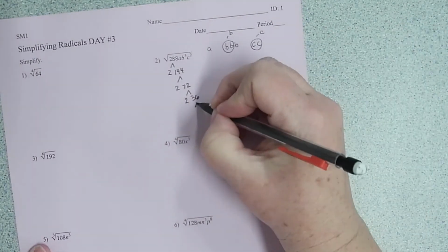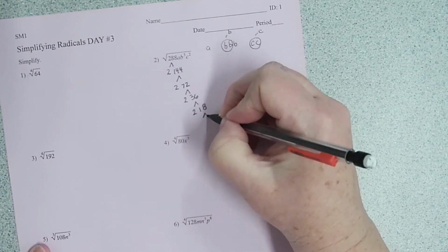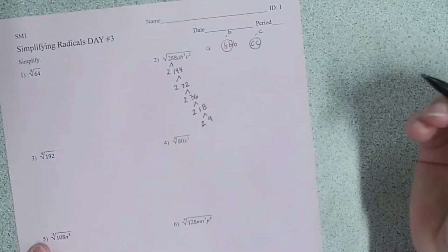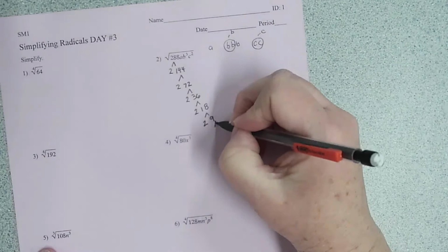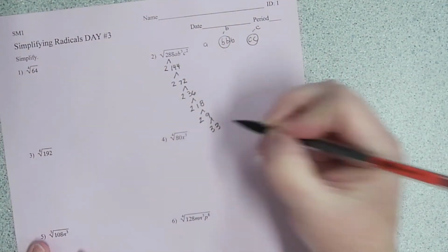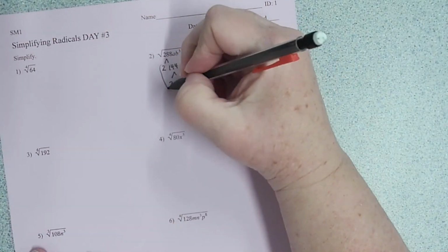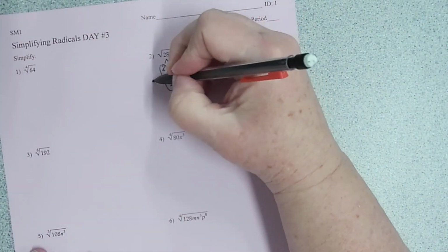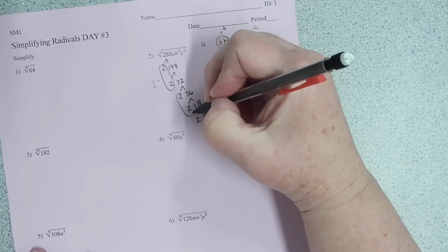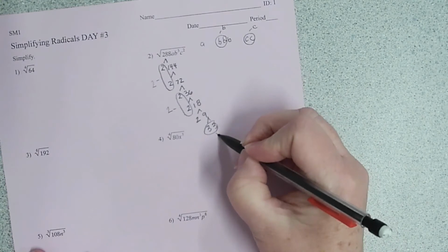Divide by 2 again, we got 2 and 18. Divide by 2 again, and we have 2 and 9. And what goes into 9? 3 and 3. Again, we're looking at our doubles because it's square roots, so we're looking at them in 2's, so that's 1, 2. That's another 2, and then we have a pair of 3's right here.